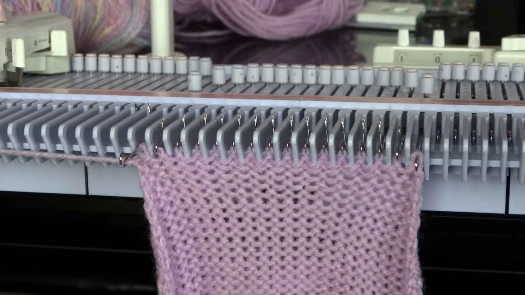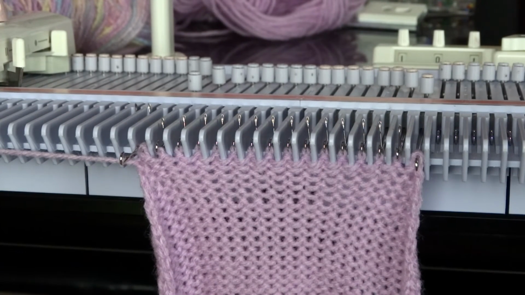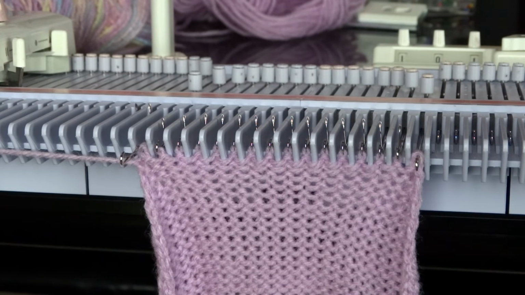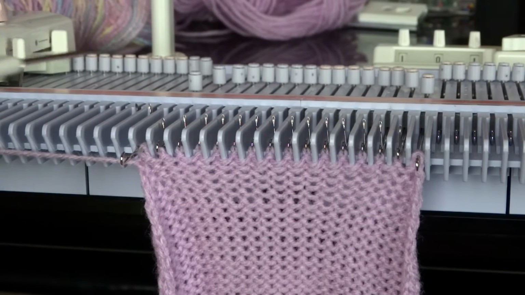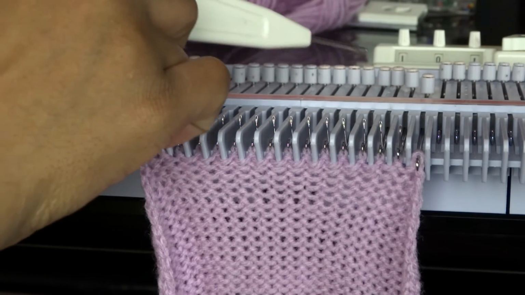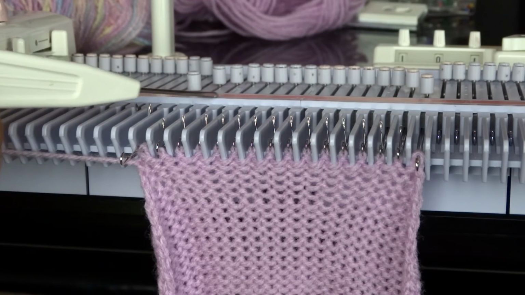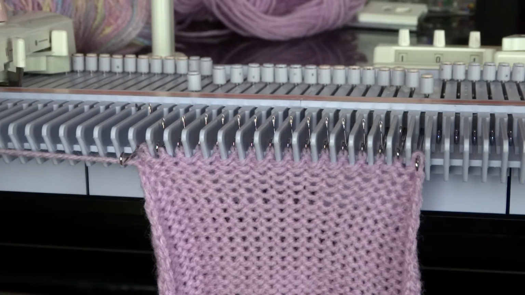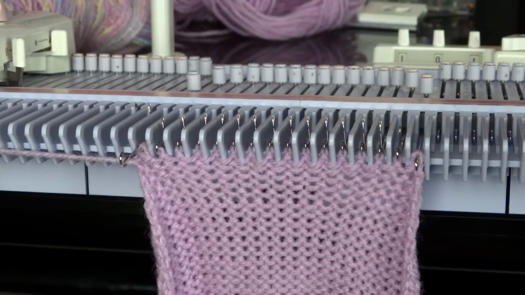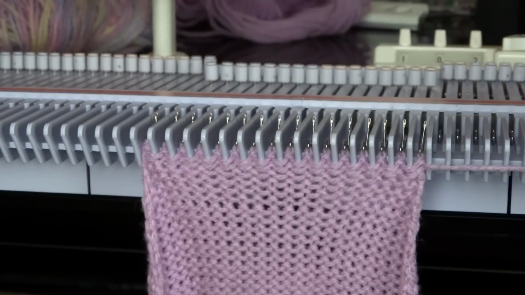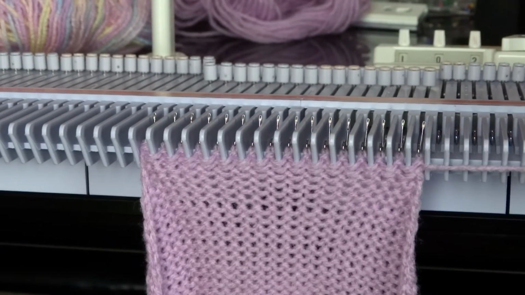We are on the last row to cast off, and it says in row 102 you knit over 16 needles. So I'm going to count 1, 2, 3, 4, 5, 6, 7, 8, and yes, 8. So we have 16 needles, and it says knit 16 needles, cast off remainder, end of piece. Alright, so we finished knitting our sleeve. I'm going to cast off.